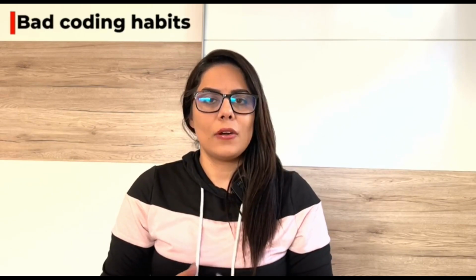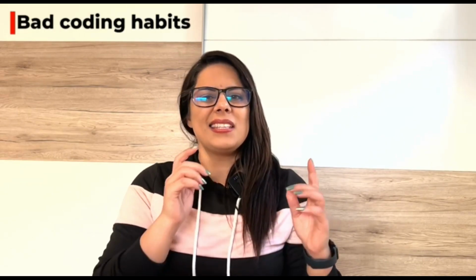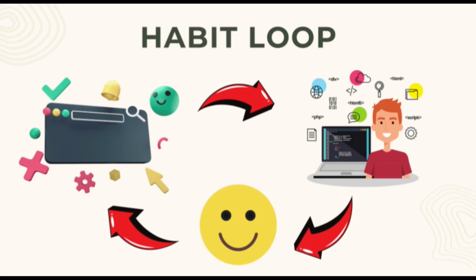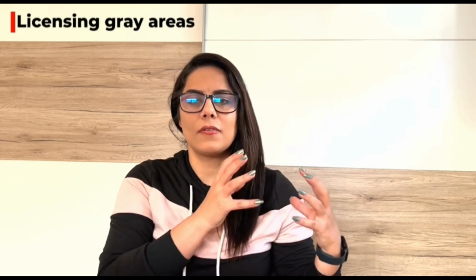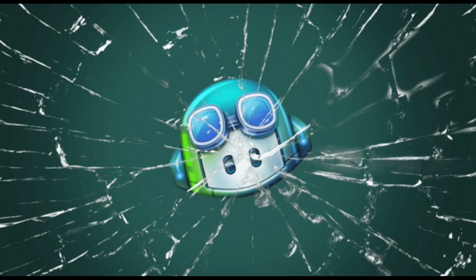Another disadvantage of using GitHub Copilot is that it can lead to bad coding habits. Copilot can suggest code that is unoptimized, inefficient, or even insecure. This can be especially problematic for new programmers. As the third disadvantage, I want to mention the existence of some licensing issues. It means that when Copilot suggests code, it might be copyrighted or not appropriately licensed.